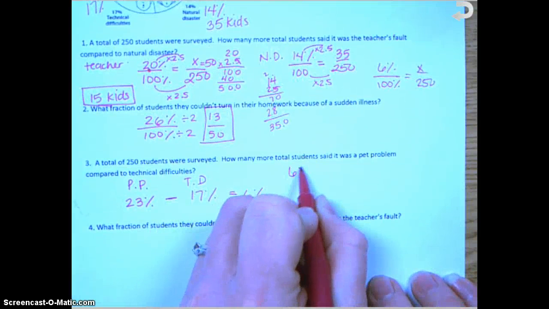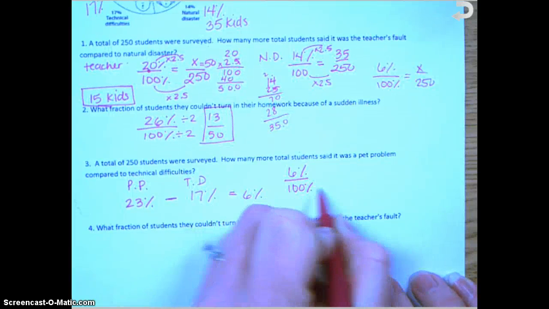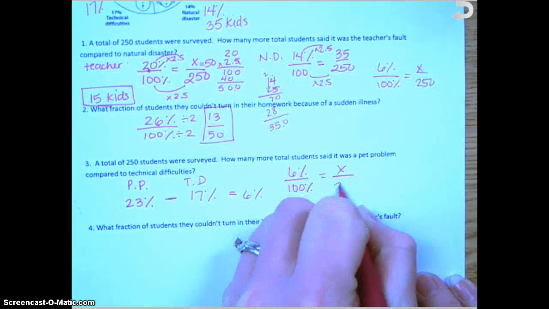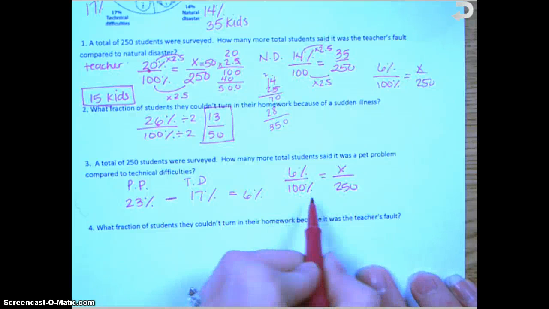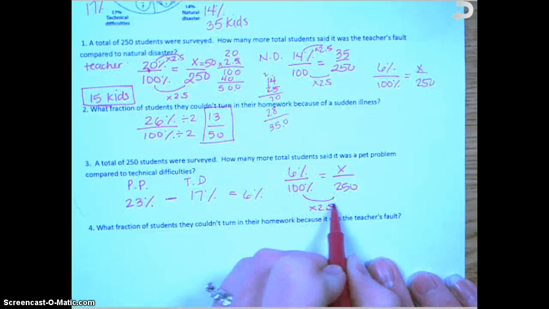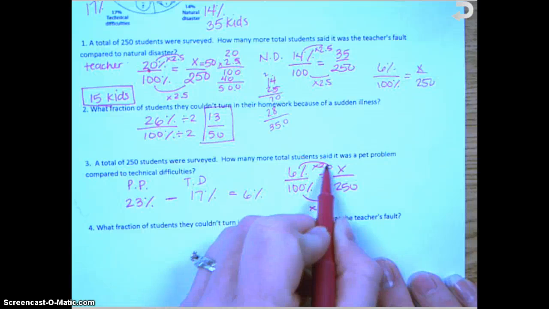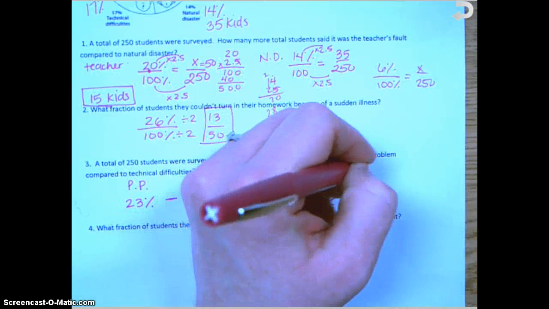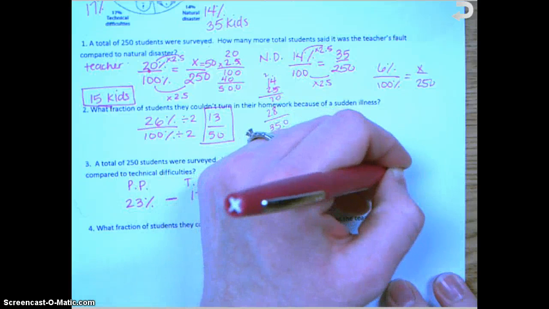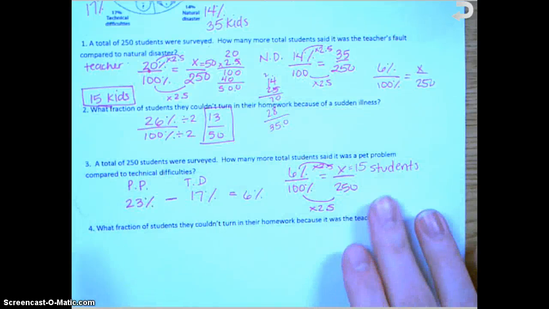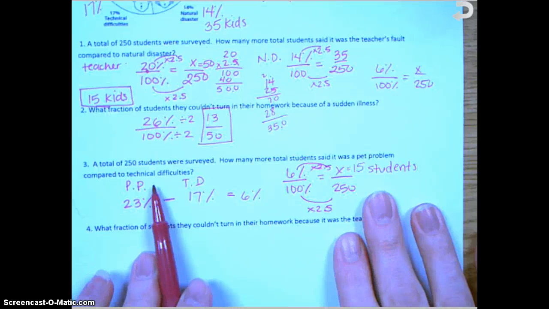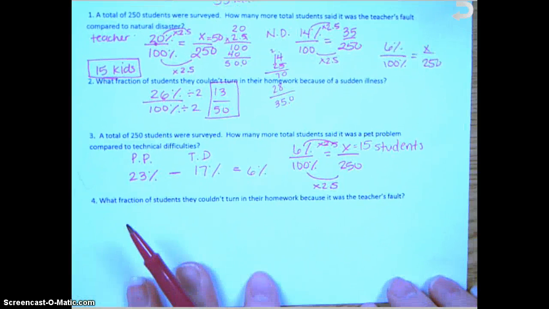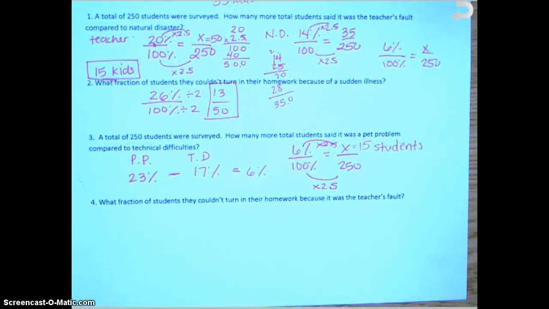So 6% out of 100% would be how many students out of 250 students? Once again, multiply by 2.5. 6 times 2.5 would be 15. So it'd be 15 students. So what that means is there's 15 more students that said that there was a pet problem compared to a technical difficulty.